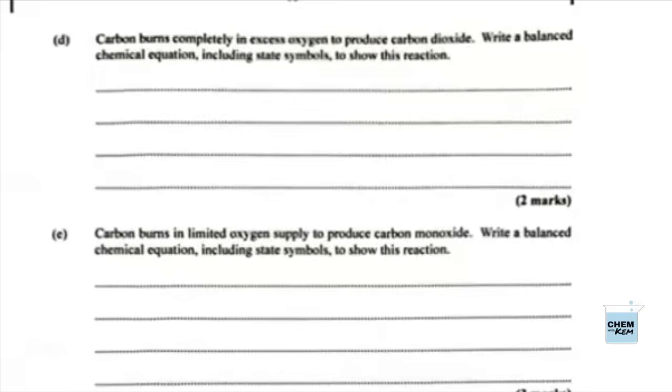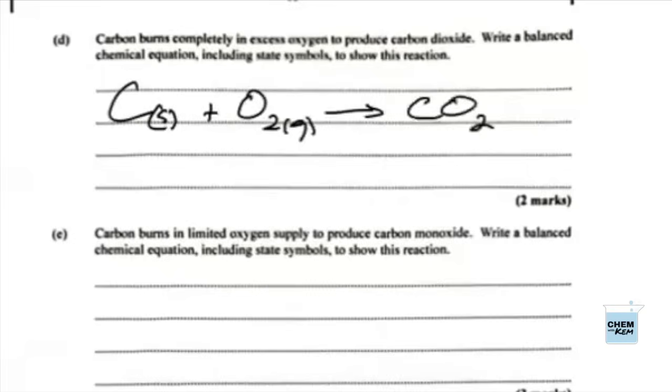Part D, carbon burns completely in excess oxygen to produce carbon dioxide. They want us to write a balanced chemical equation, including state symbols, to show the reaction. So carbon is a solid. It burns in oxygen. Oxygen is diatomic. So we write that as O2, elemental oxygen, O2, and we get carbon dioxide. So we write CO2 gas. And that's just balanced. 1 carbon on the left, 1 on the right, 2 oxygen on the left, 2 on the right.